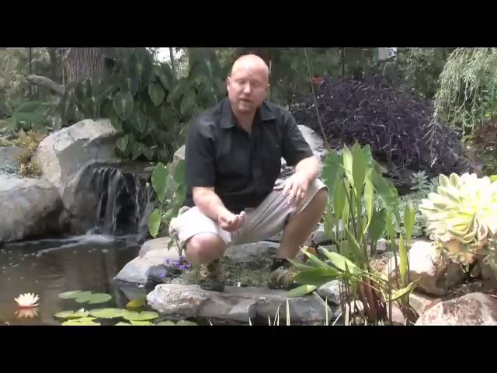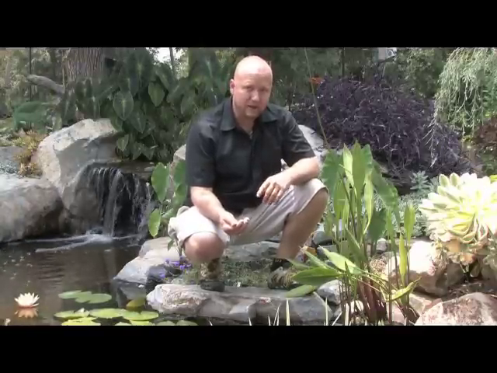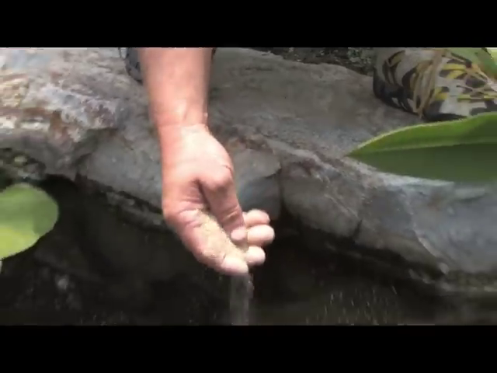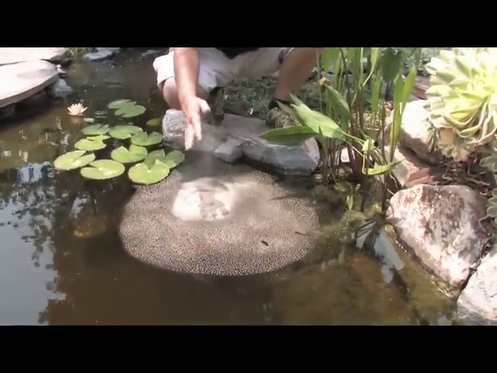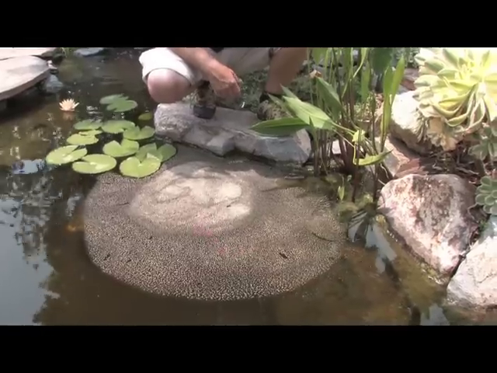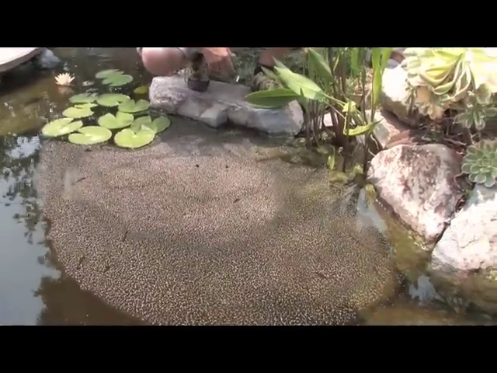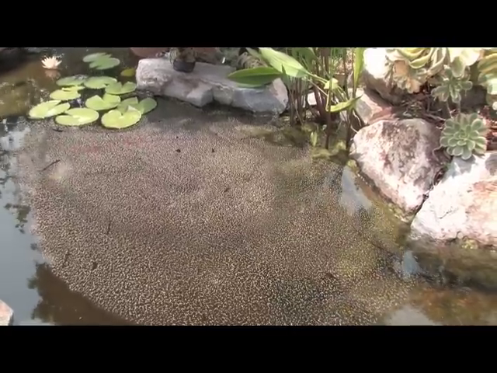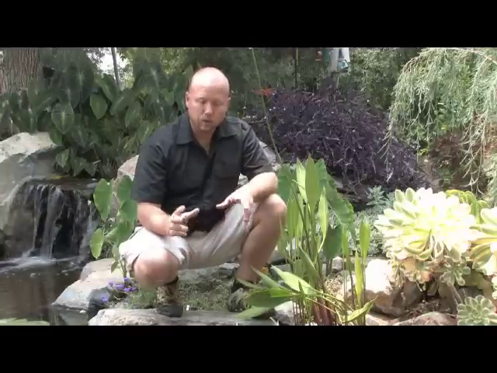What I have here is the bacteria that's been used in the pond and water garden industry for over 20 years. Now what I don't like about this product is that it floats. So as you see, most of the bacteria will get trapped along the perimeter of the pond on the edges of the rock, or it'll get swept into the skimmer, and it won't settle down to the bottom of the pond where it's needed the most.